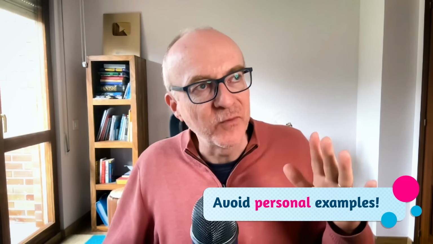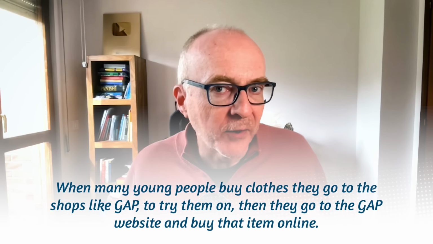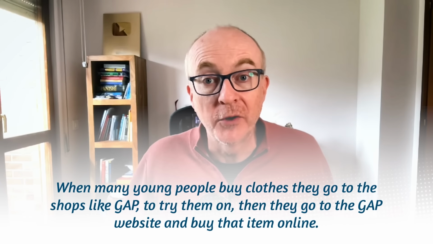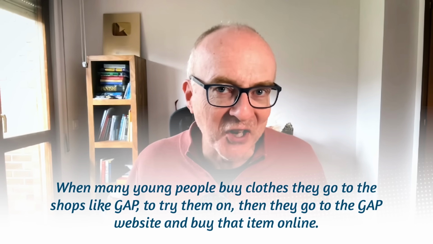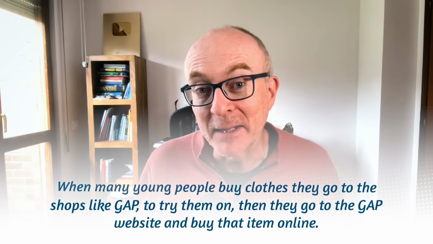It's okay if you give one or two examples that are personal, but think generally, think globally around the world, and try to get a more general or global example. For example, when many young people buy clothes, they go to shops like Gap to try them on, and then they go to the Gap website and buy that item online. Think generally, think globally for your examples.